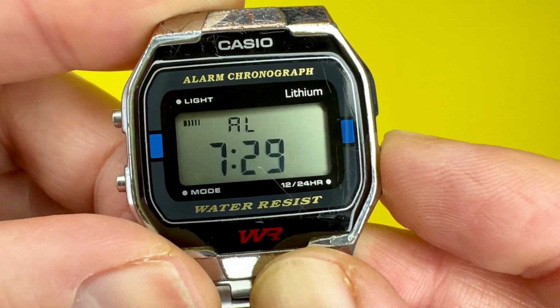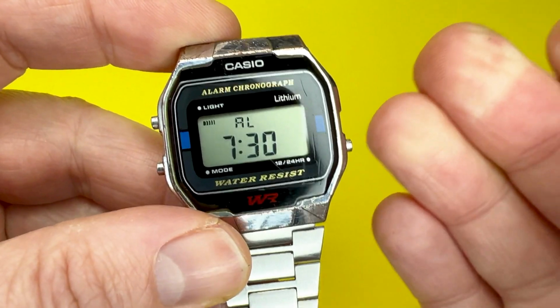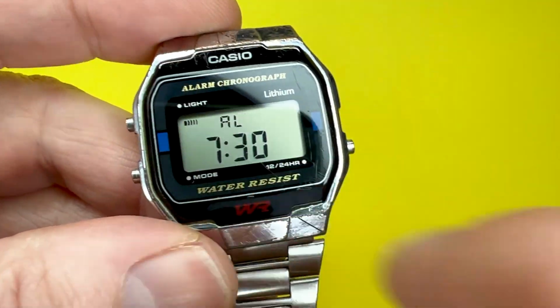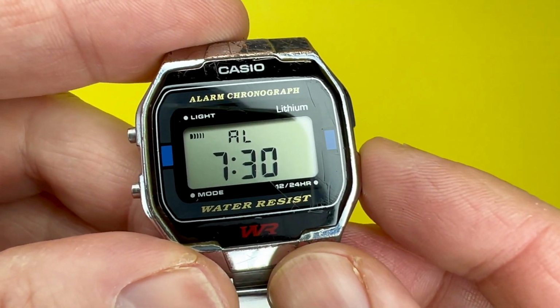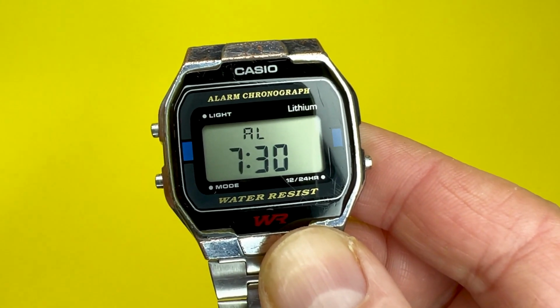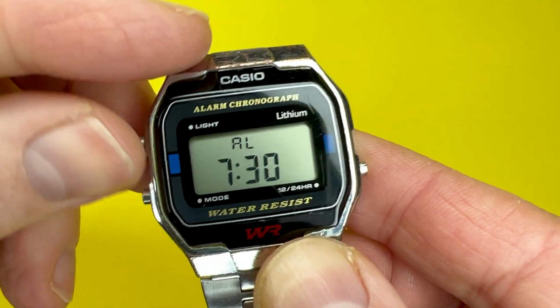7, 8, 9, 30, and that's it. And that's the alarm set. Now that watch will sound at 7:30 every day while that alarm icon is activated. But if I just want to turn it off, as I've shown you before, you just do that, and that's the alarm off. That's how you set and activate the daily alarm and the hourly signal on the CASIO A-163.